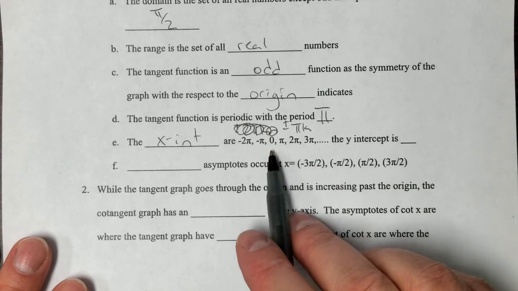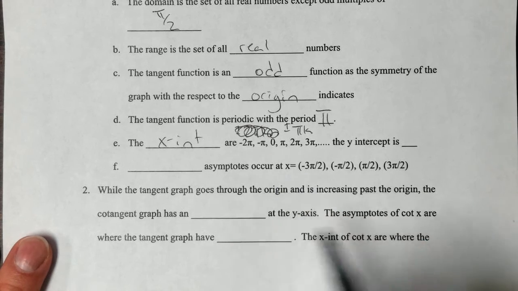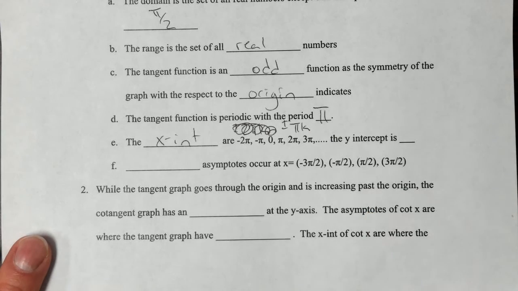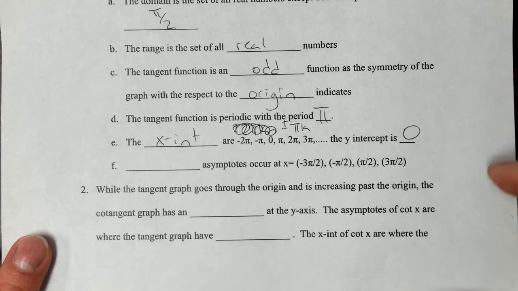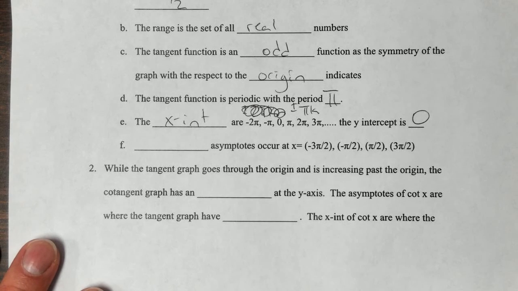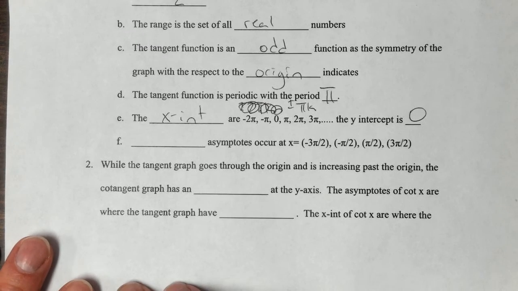Because it's 0, 1 pi, 2 pi, 3 pi, as well as negatives. So this is plus or minus pi k. And then the y-intercept is 0. There's only one y-intercept, and it's 0 because it goes through the origin, (0, 0). That's for tangent, yeah.